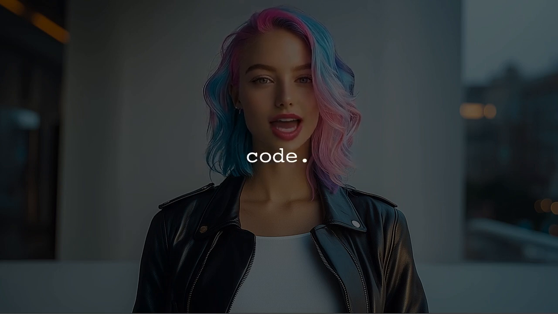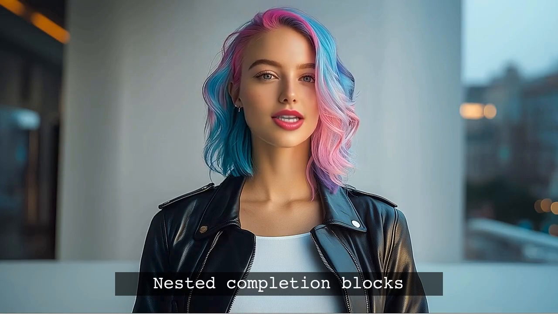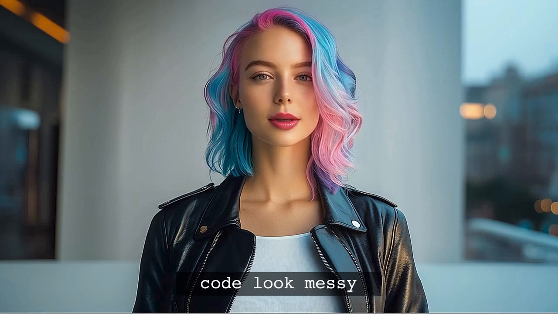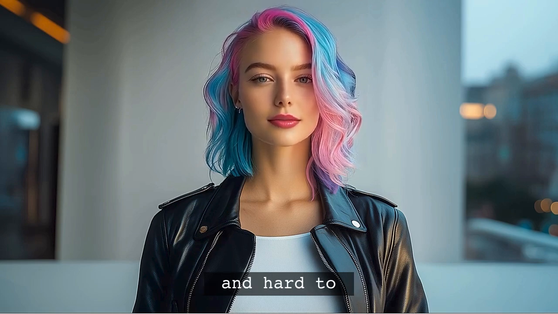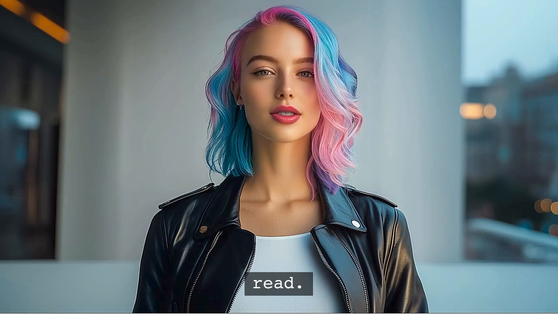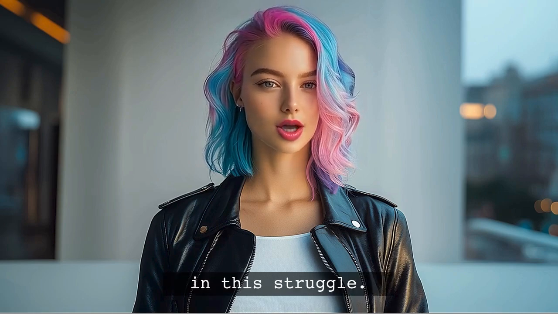I totally get it. Nested completion blocks can make your code look messy and hard to read. Many developers have faced this challenge, and it can feel overwhelming. You're definitely not alone in this struggle.